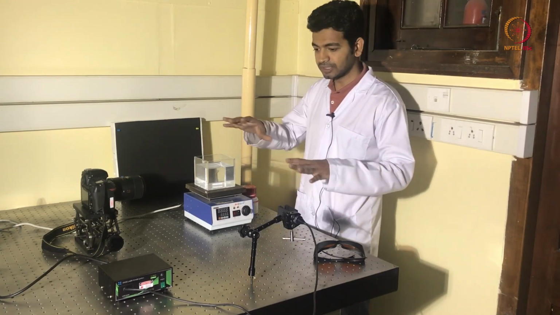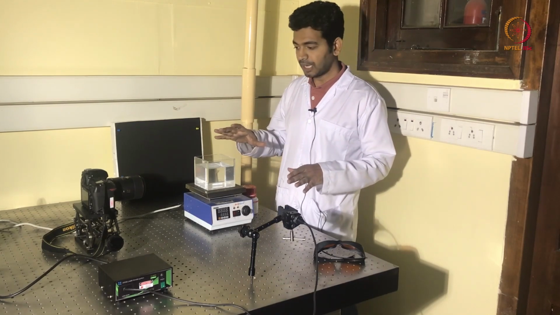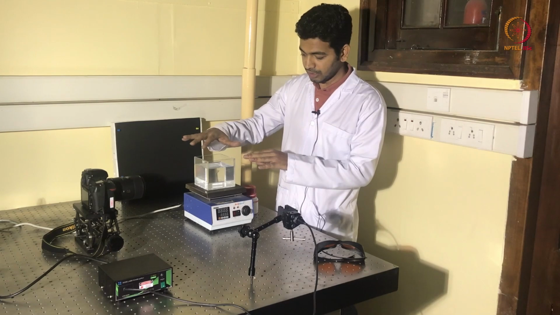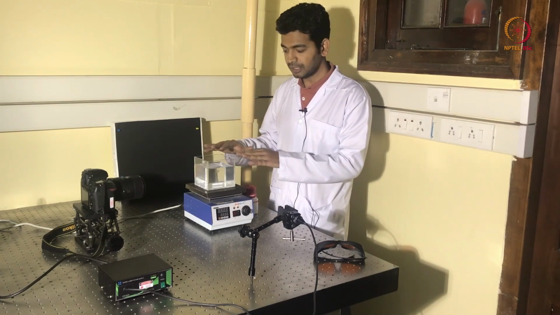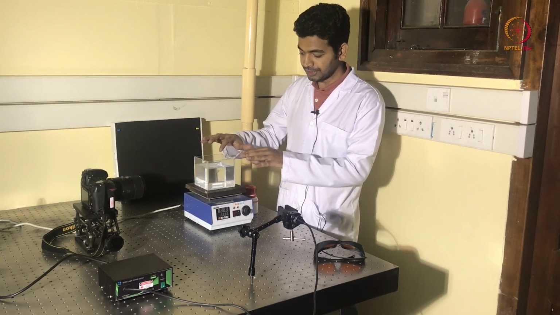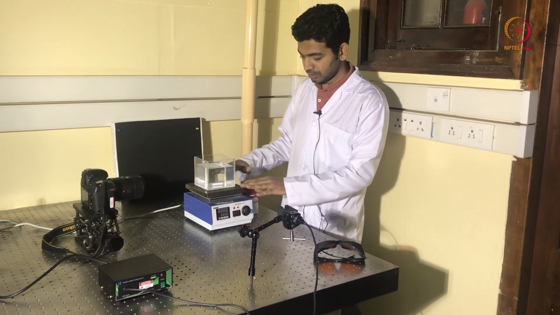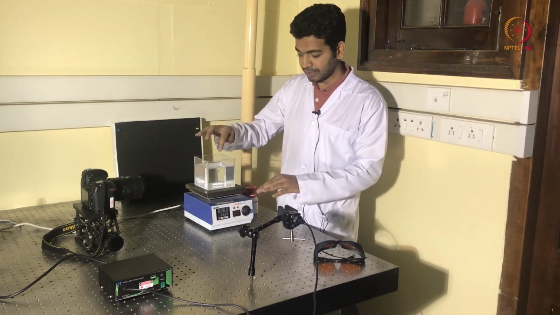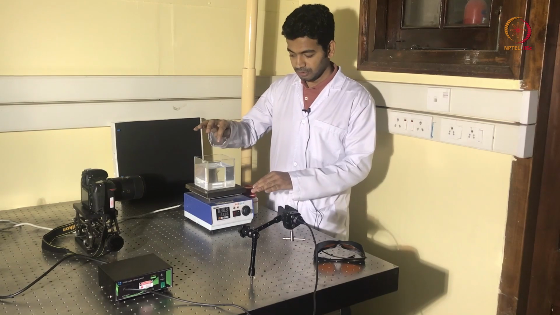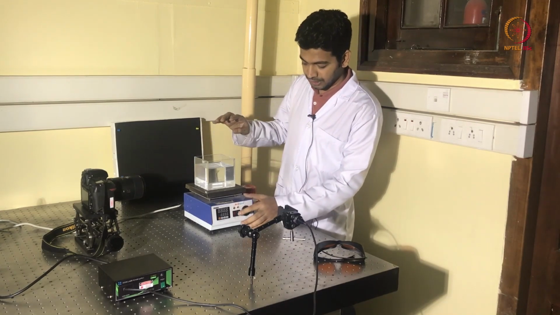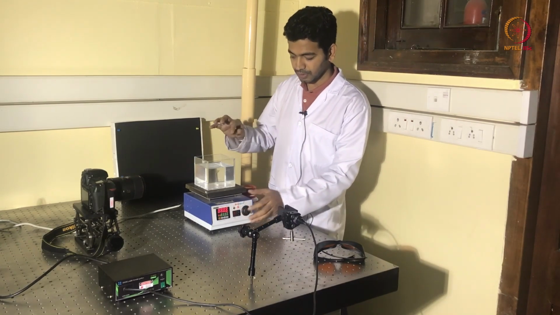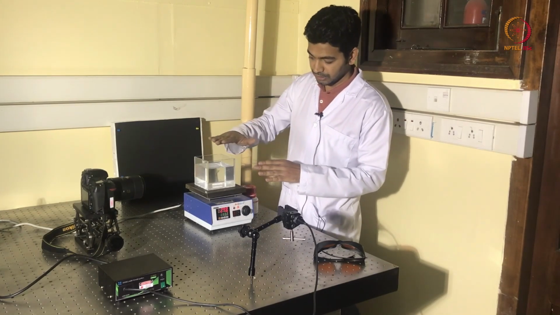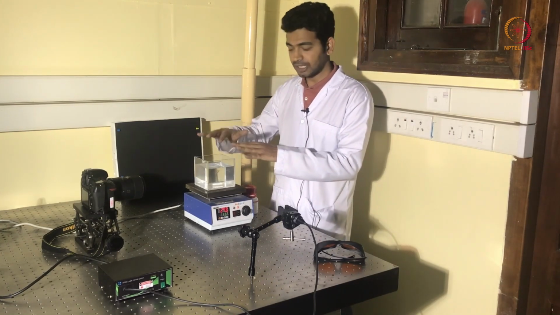So let's look at the experimental setup for PIV. This is our specimen. It's a transparent fluid tank and I have kept water in it. It's kept on a magnetic stirrer and there is a magnetic bead inside the water, and when I turn on this stirrer, it rotates and it creates a flow field inside the water that is kept inside this tank.